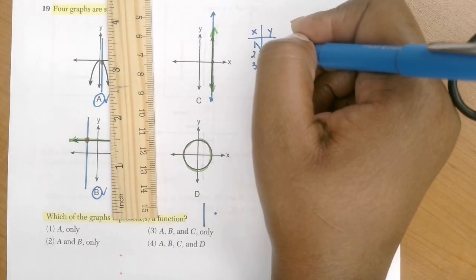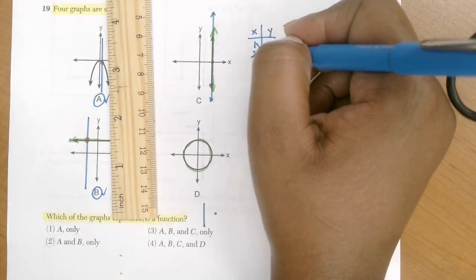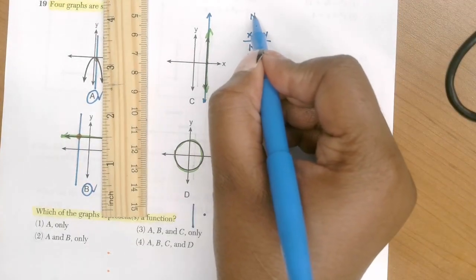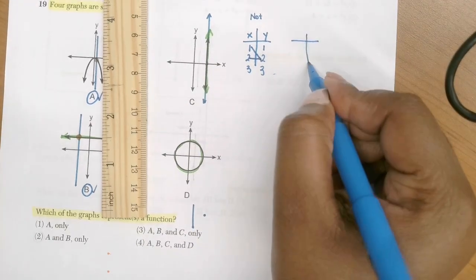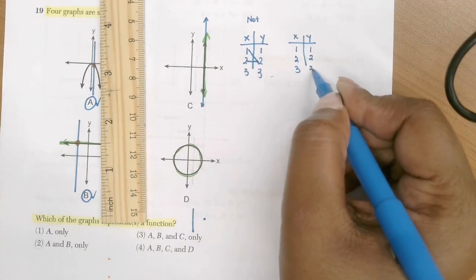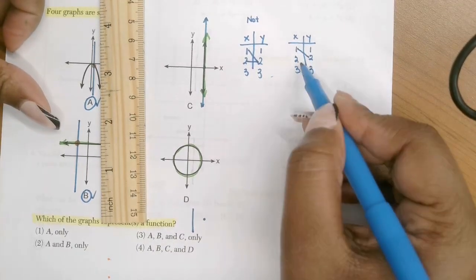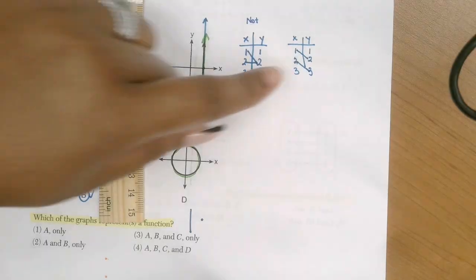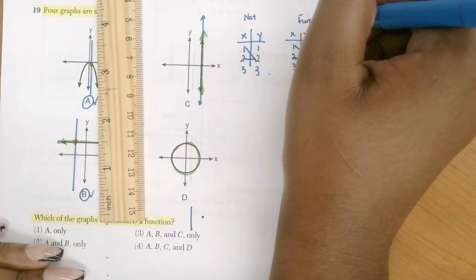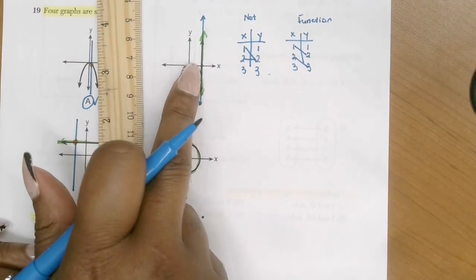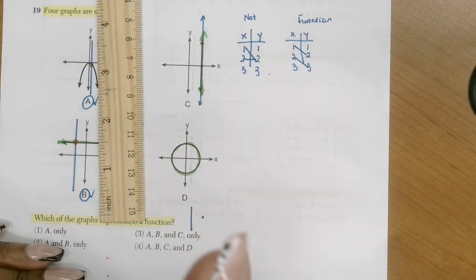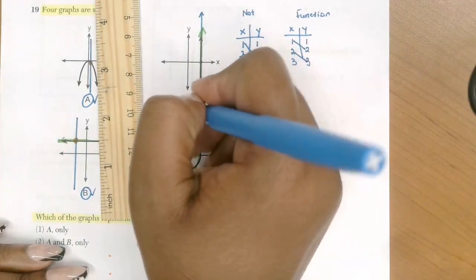So this X and this X are different, but they both share a Y. This would not make it a function. If you have X, Y, same example, but let's make it a function. If a X has its own value of Y, it is a function. So in this case, this one value of X would be sharing several different values of Y, potentially. So this would not be a function.